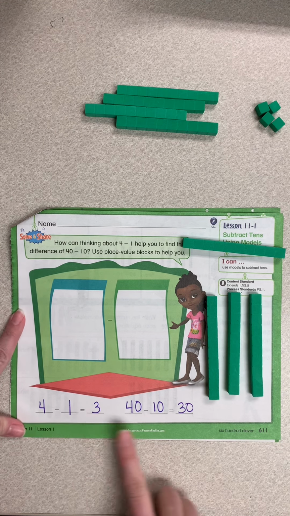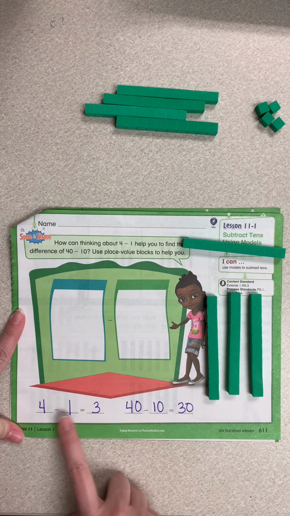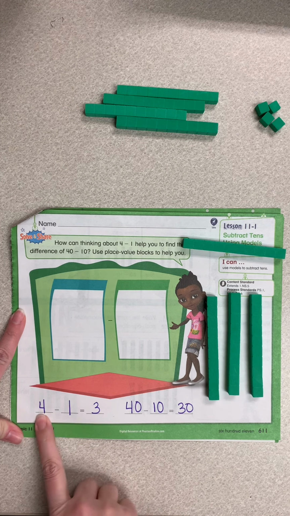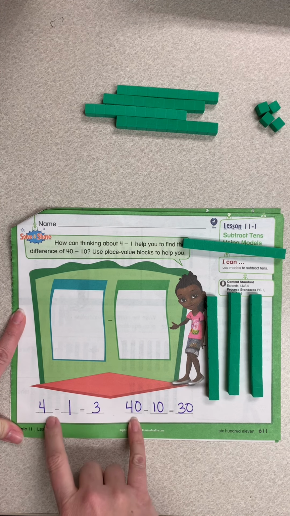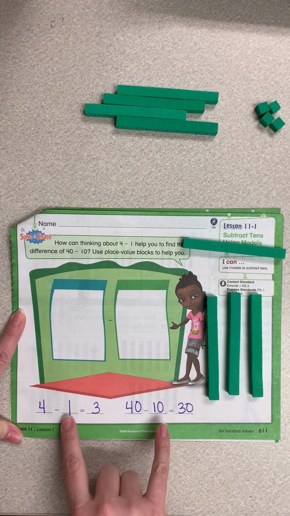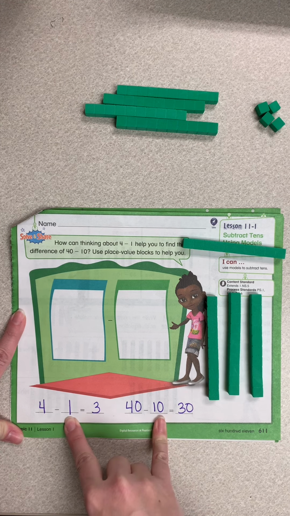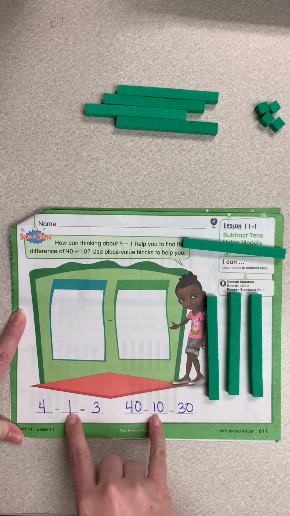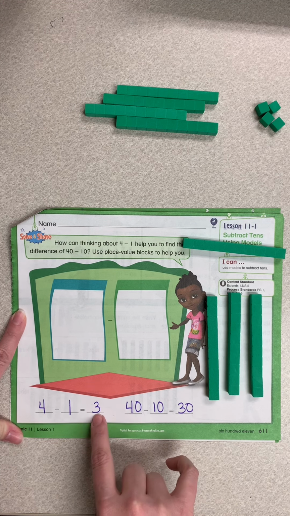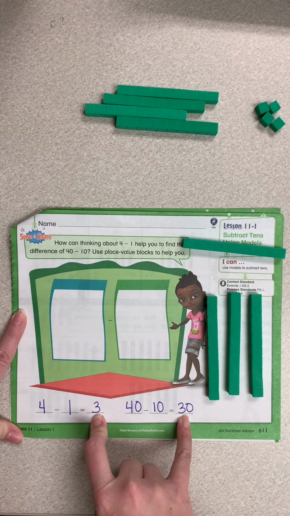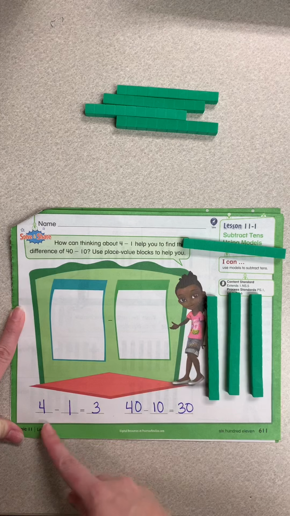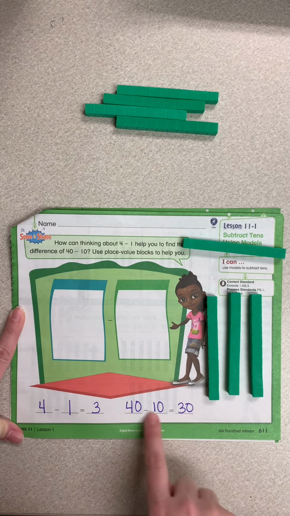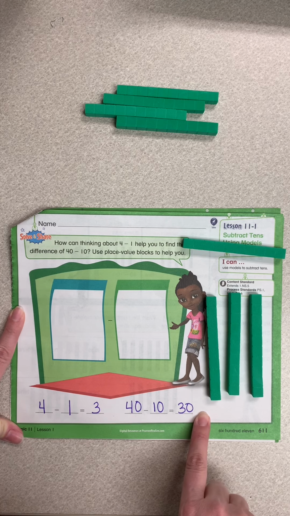Now look at these two math problems and look to see how they are similar. Well, the first digit is a 4, and this one is 40. So they both have a 4 in it. And the next digit, this one's a 1 and this one's a 10. So they both have a 1 in it. And what's the difference or the answer? Well, this answer is 3 and this answer is 30. So it ends up being the same. Just like I was subtracting ones cubes to begin with, now I'm just subtracting tens, sticks of 10, okay?